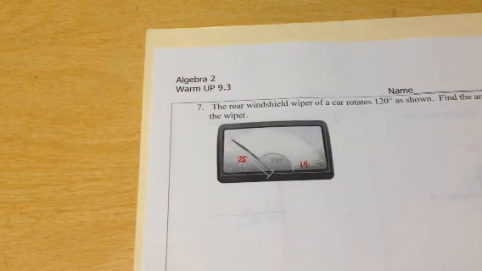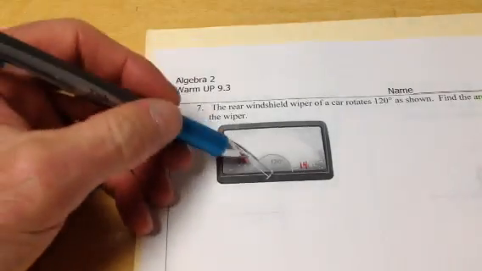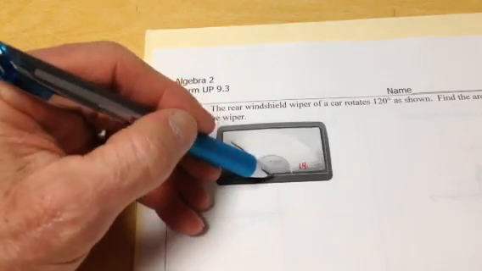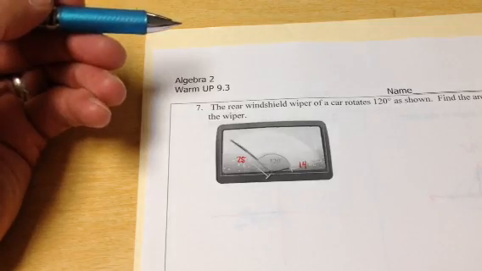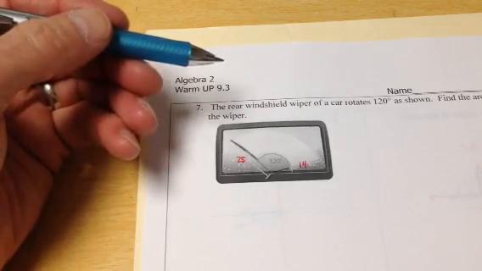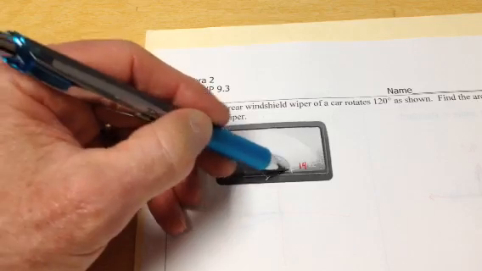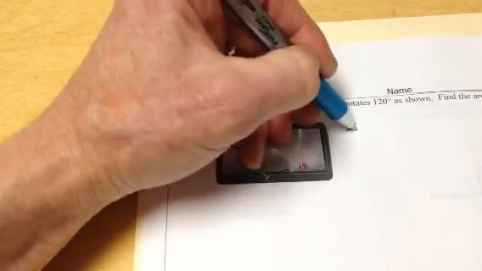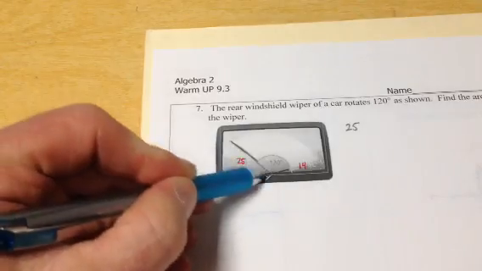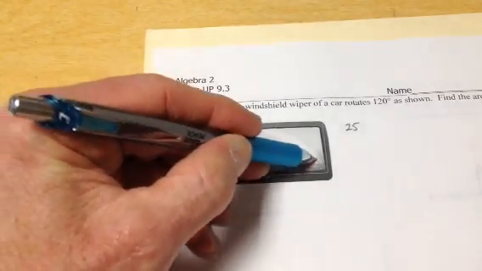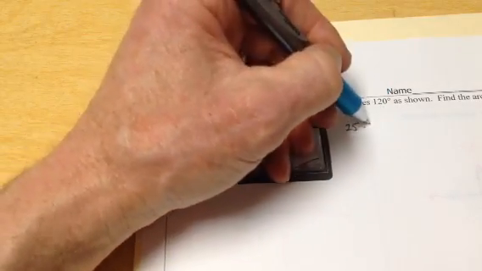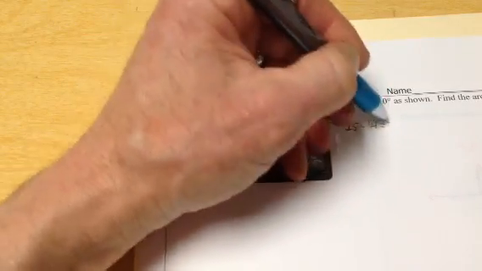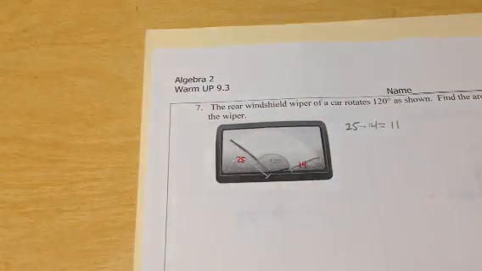Something to make a note of is that we'd like to know this length from the pivot of the windshield wiper to here. So that would be 25, because the full length is 25, and this partial length is 14. So 25 minus 14 is going to result in 11.